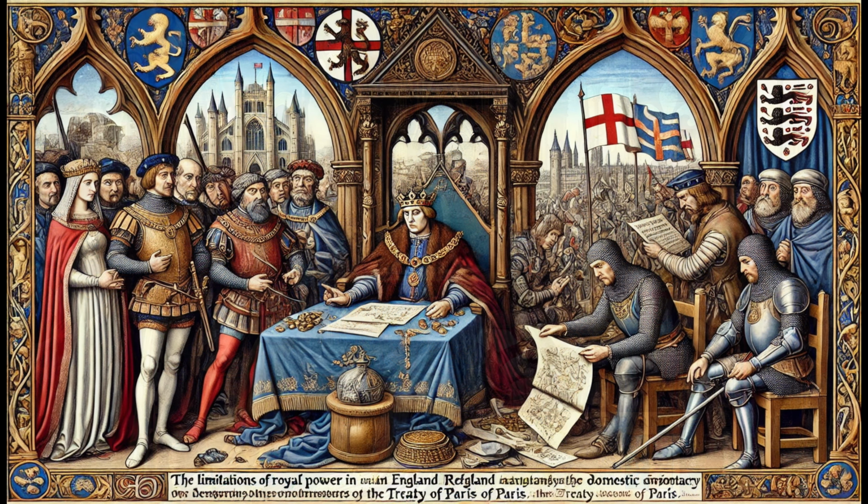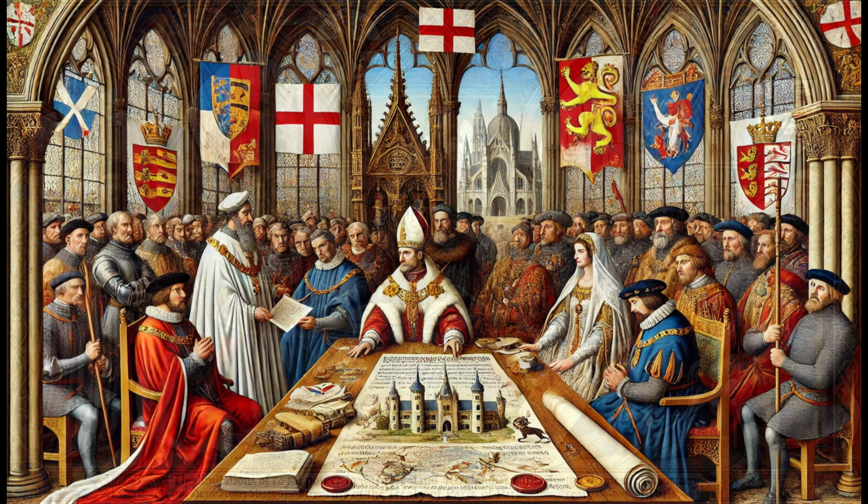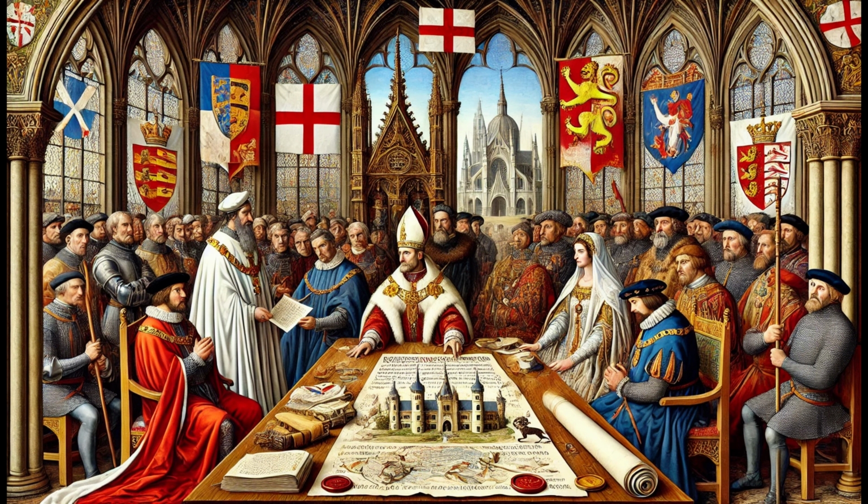In England, the treaty reflected the limitations of royal power during a period of domestic instability. Henry III's reliance on diplomacy over military action underscored the financial and political constraints that shaped his reign. The treaty also highlighted the interconnectedness of European politics, as evidenced by the involvement of the papacy and the use of marriage alliances to strengthen diplomatic ties.